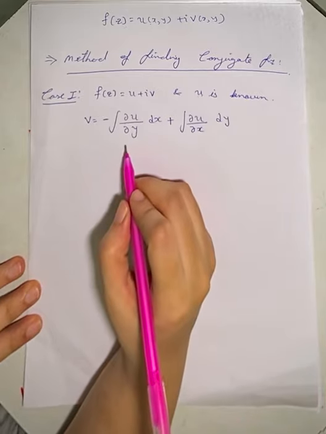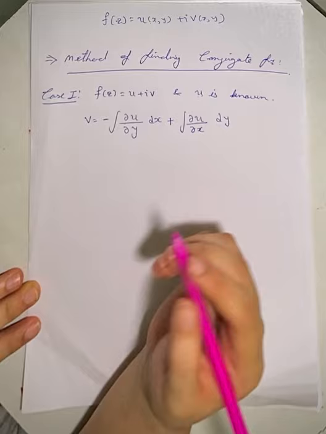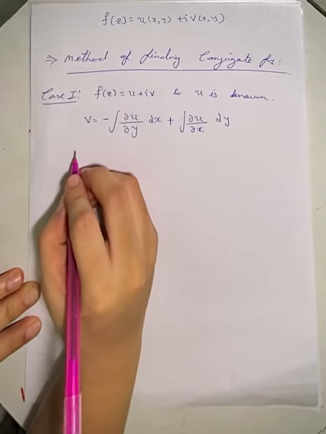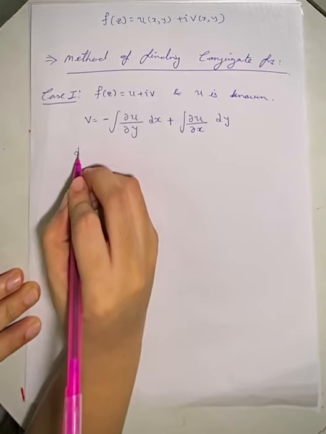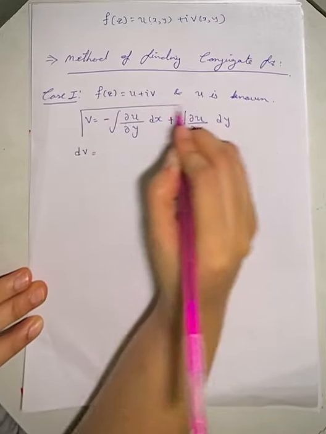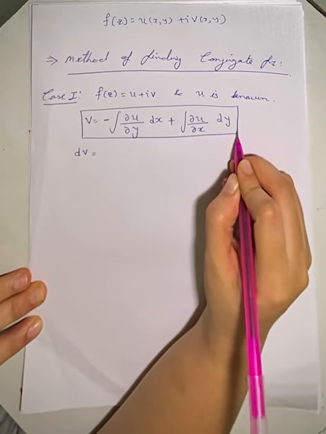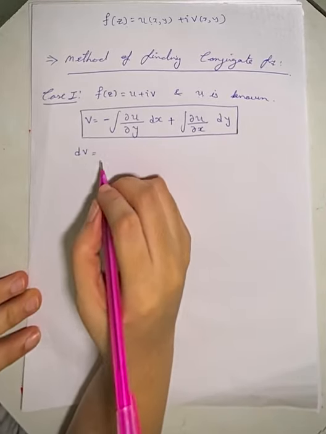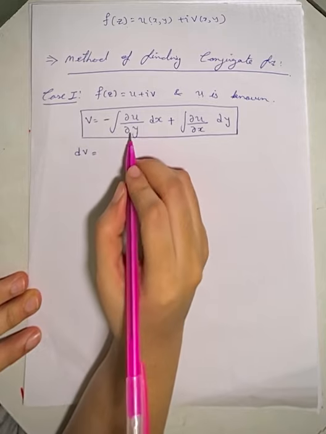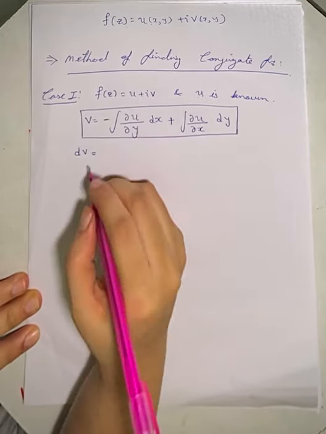Now this is derived using the CR relations only, and I can show you just to give you an idea, but that is not of much importance. This is the important result we should remember. But of course, because this is a short derivation, we can go through it so that in case we forget this relation, we can derive it even in the exam.